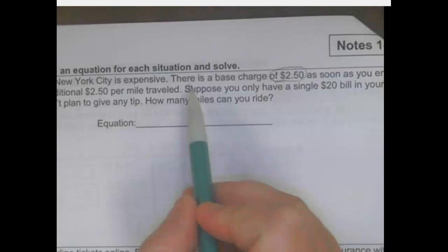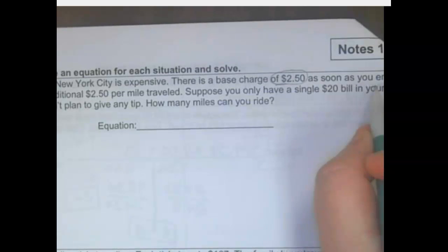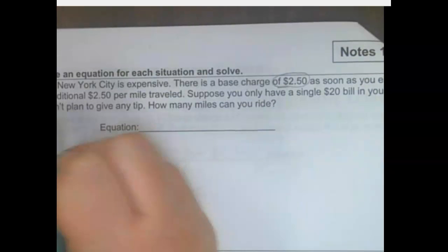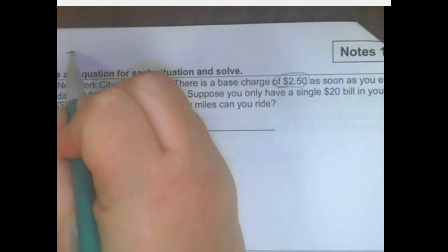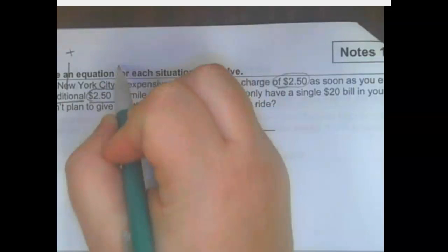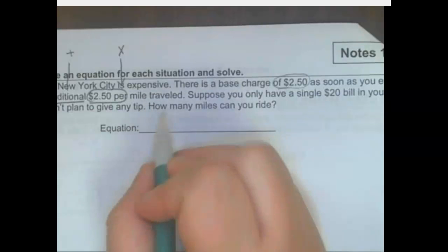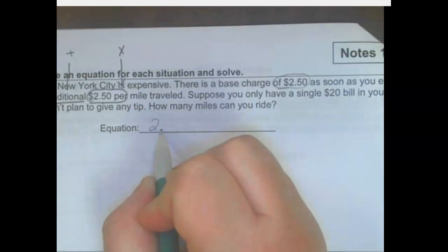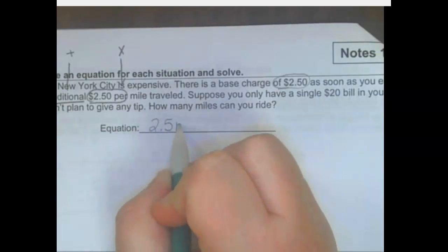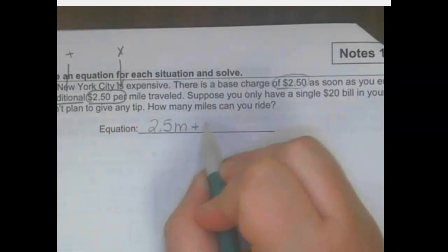Taking a cab in New York City is expensive. We talked about base charge is a one-time thing. As soon as you enter the cab, plus an additional, so we've got a keyword there, it's an addition, $2.50 per mile, multiplication word. Alright, so I'm going to do my $2.50 per mile first, just because I like my variable first, but you could have just done your $2.50, plus $2.50.